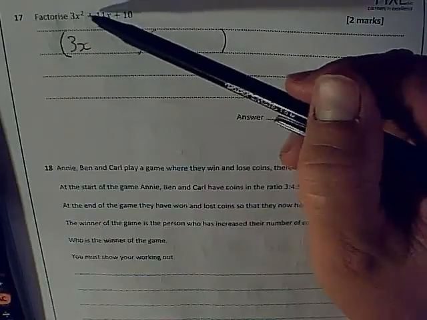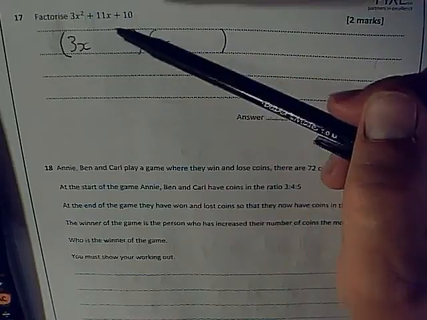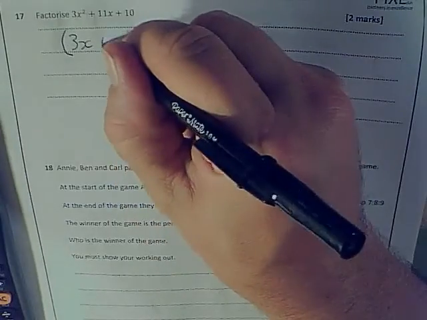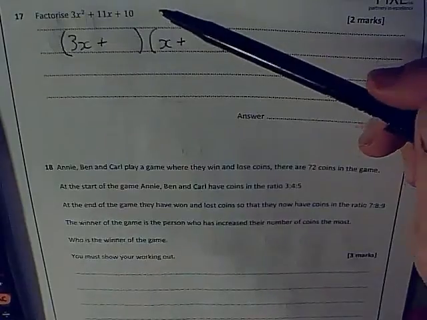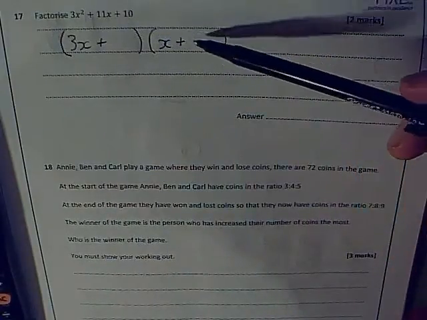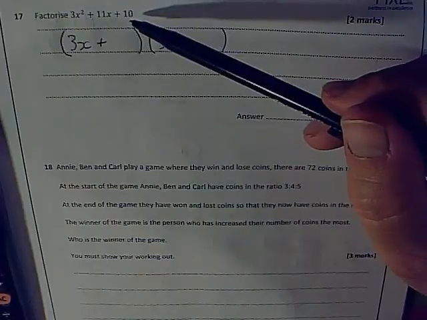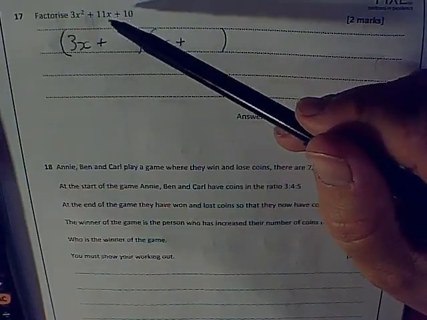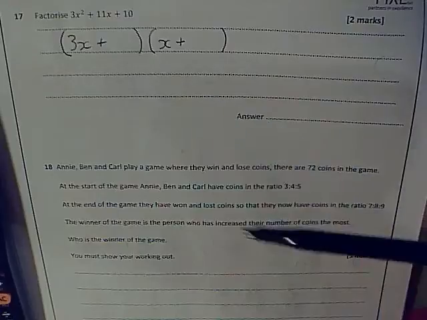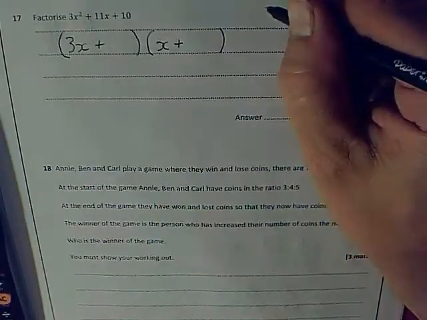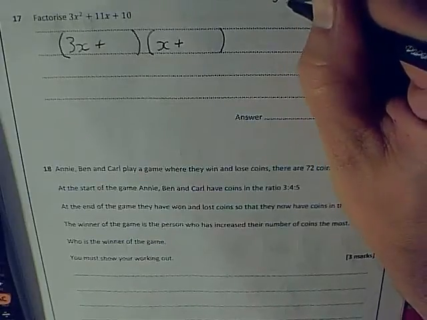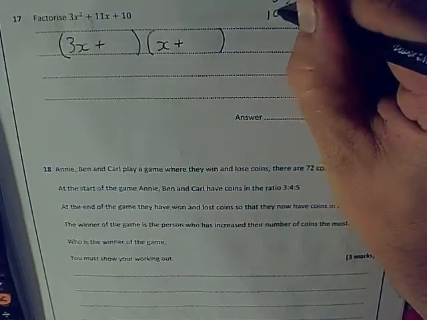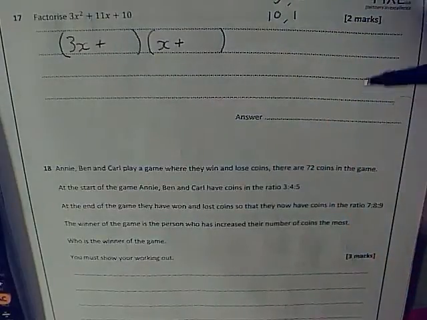Now my next thing I'm looking at is the fact that both of these are positive. And that can only mean that both of the symbols in here are going to have to be positive. Okay, because I need to get two things that multiply to give 10. But they're not going to add to give 11x because of this 3x. So that's going to complicate things a little bit. But let me think about the factors that could multiply to give 10. You could have 5 and 2, or you could have 10 and 1. And I'm going to think about each of these.